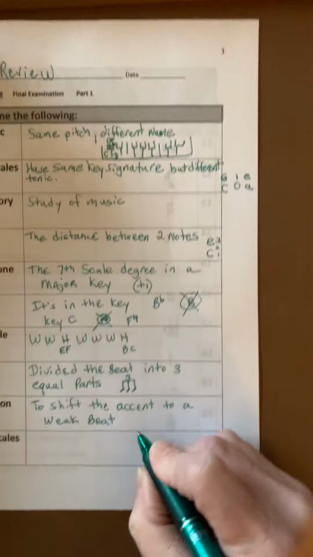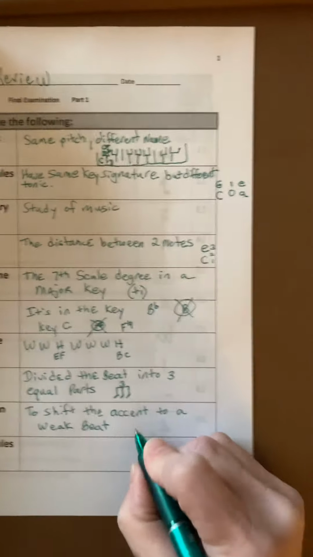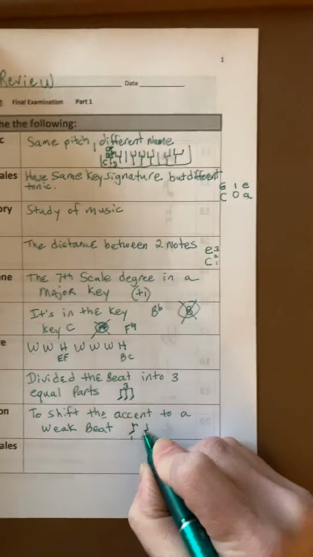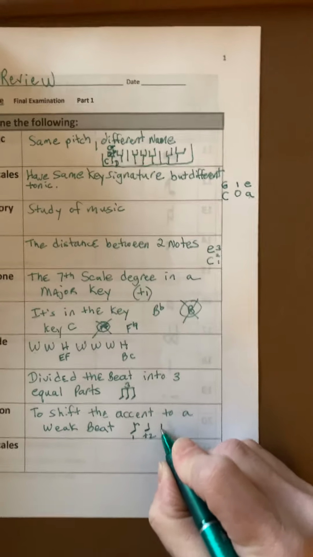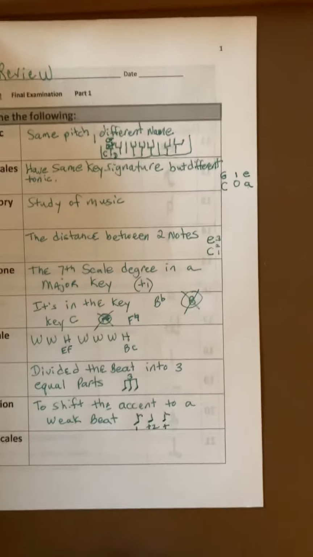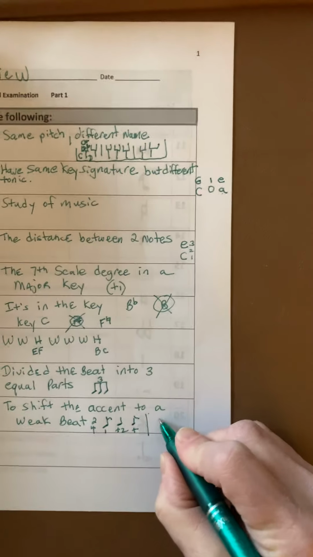You can do that by starting on an upbeat, which this would do. Like if you went 1 and 2, it would start on the upbeat and then finish off the 2 by going and. Or you can have, this would be 2, 4. Okay. You can do this.